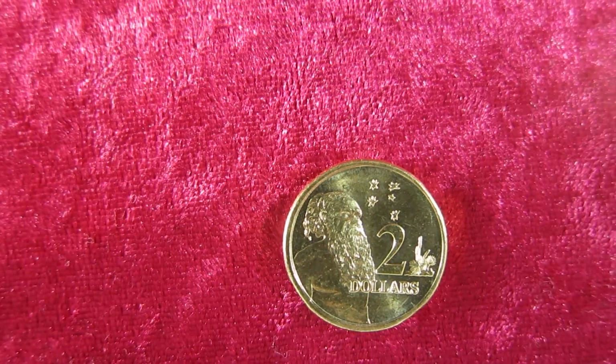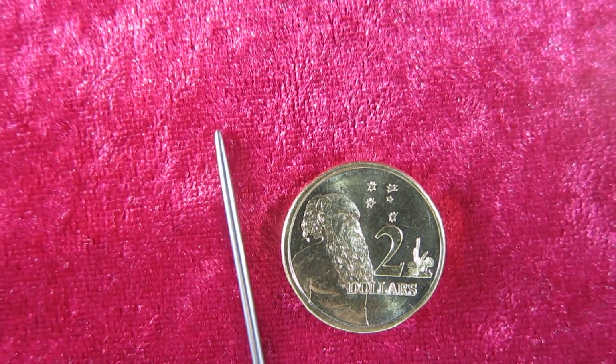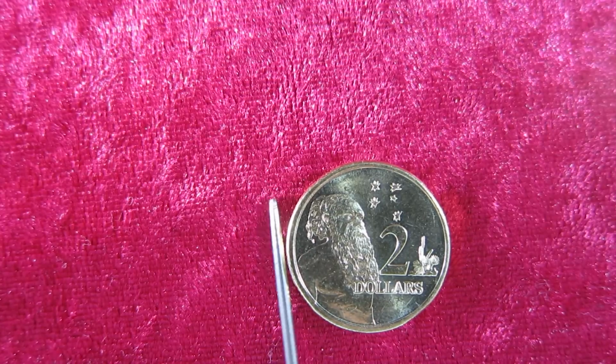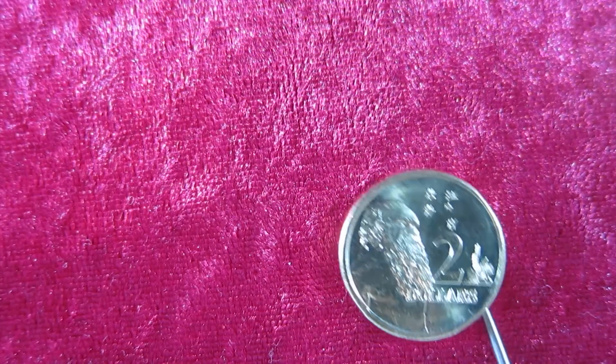I have to say, it is more convenient to have notes. They don't weigh as much. When you get a lot of change in your purse, it starts to weigh it down a bit, but however, it's considered to be more economical.